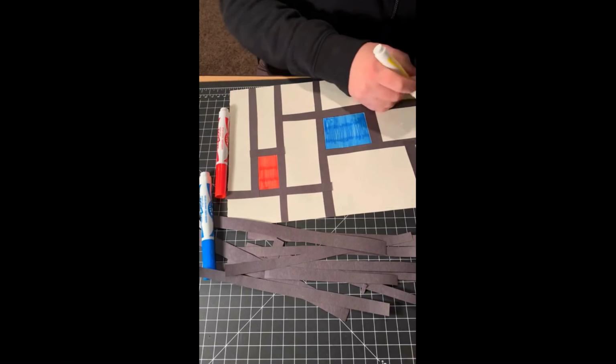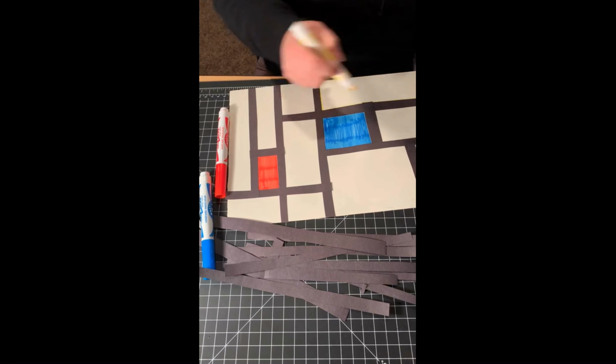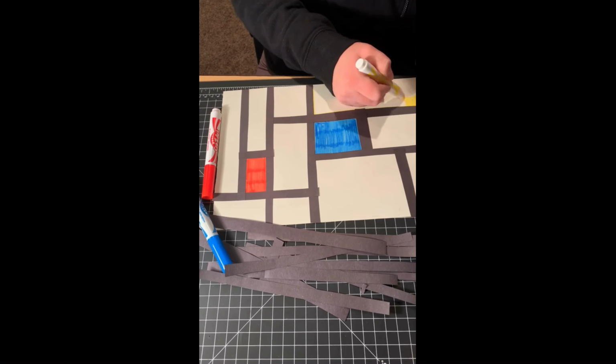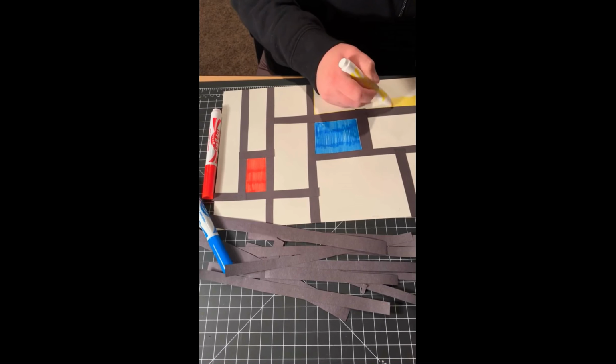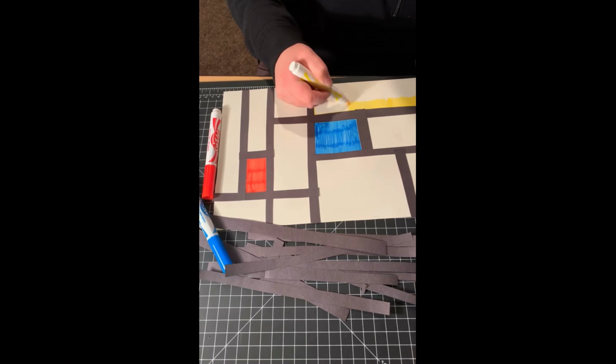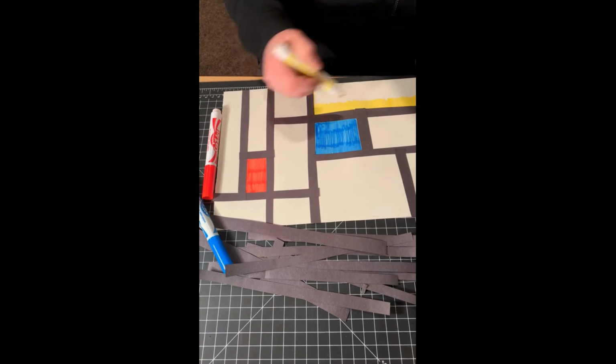So I'm going to use yellow, and this one's a little bit different because it has the edge of the paper. So what I'm going to do is I'm going to outline where that black line is, and then I'm going to carefully go along the edge of the paper whenever I get down to the bottom to make sure there is no white space left. So since this is a big rectangle, it's going to take me a while to color it in.